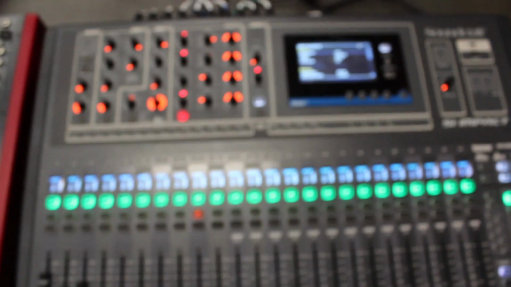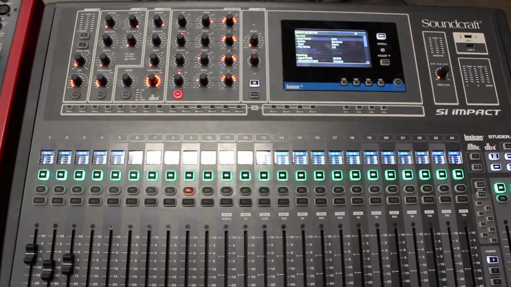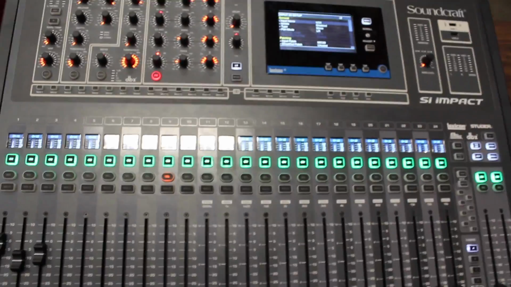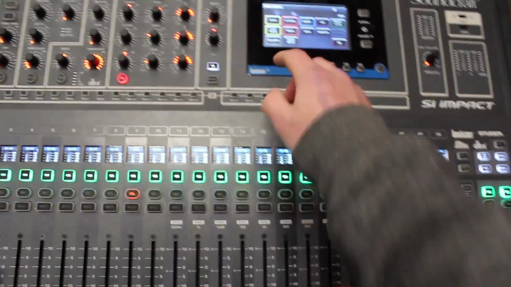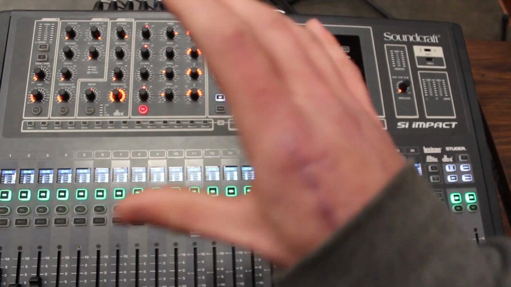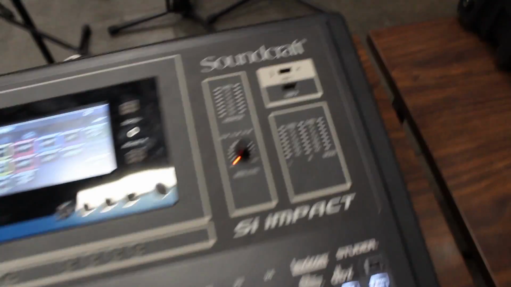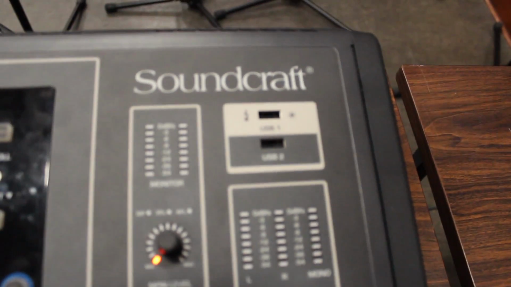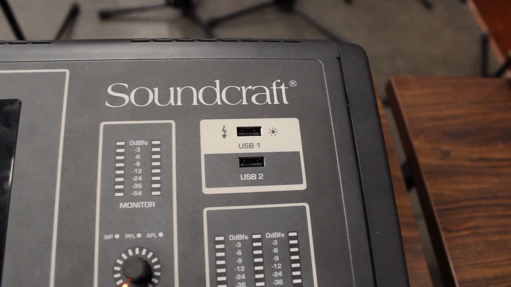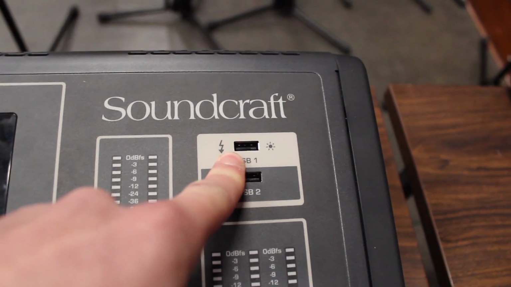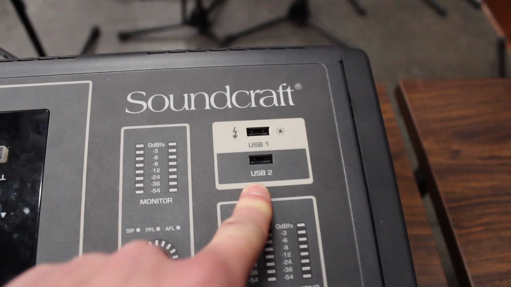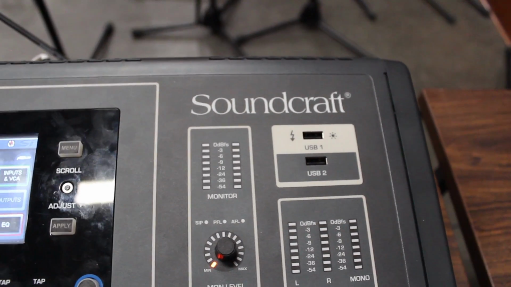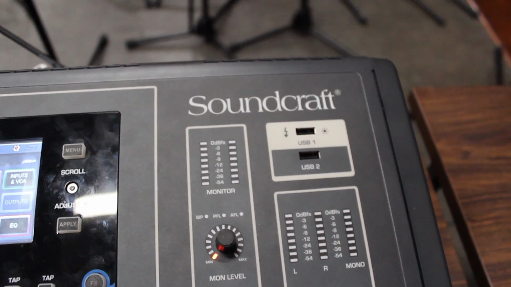The other benefit that I find of the digital console that the analog doesn't have is the ability to save shows. Now, if I go into menu here, it's got a built-in hard drive, and not only does it have a built-in hard drive, but you can also import shows via the USB ports here. USB 1 is obviously for your light, but USB 2 you can import shows through. So say you have a show saved on this console, you can save it to the USB, and then import it onto another Soundcraft.